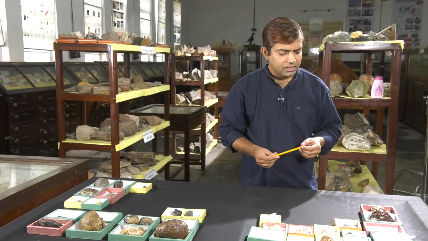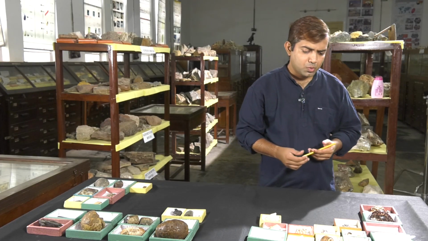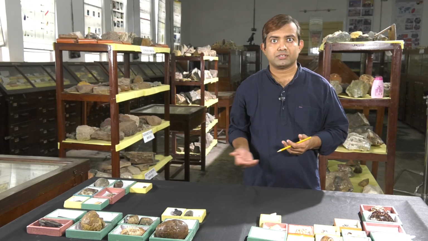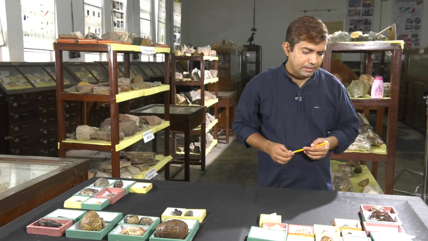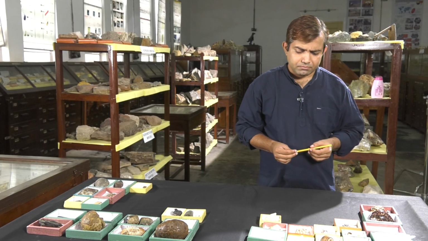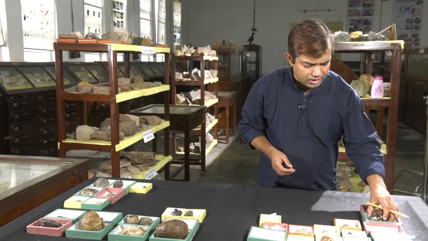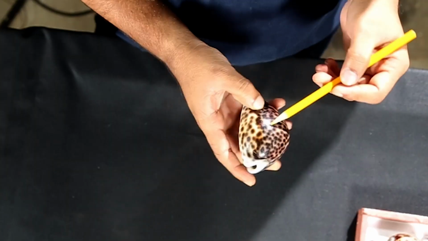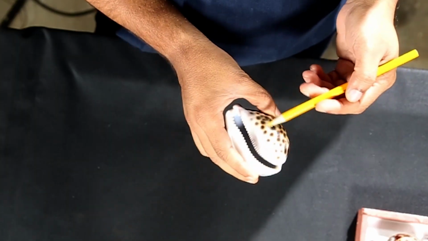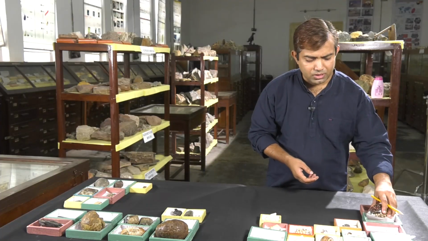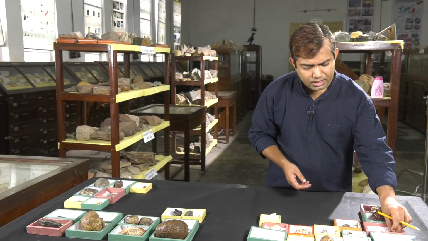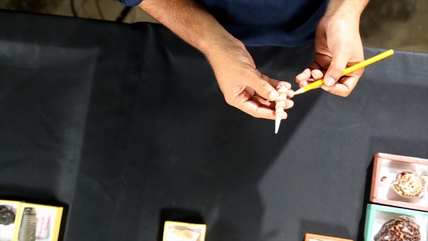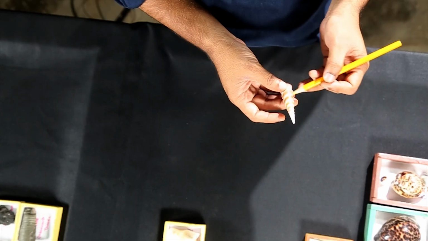The other thing which one can study about the gastropods, apart from the features I have mentioned so far, is the ornamentation. Some of the gastropods, like this Cypraea tigris, have spots and a variously colored surface. This is one kind of ornamentation. The other kind, as you can see, is the turreted form of Turritella with spiral bands here.